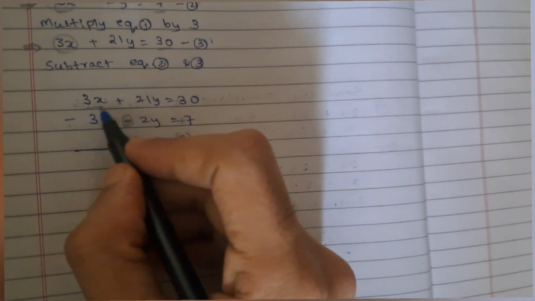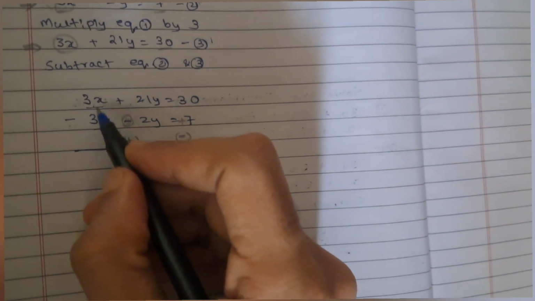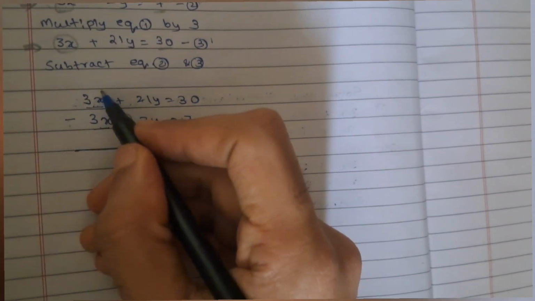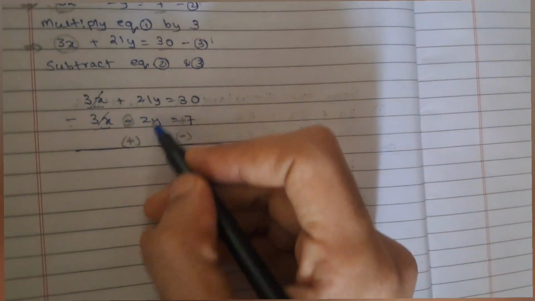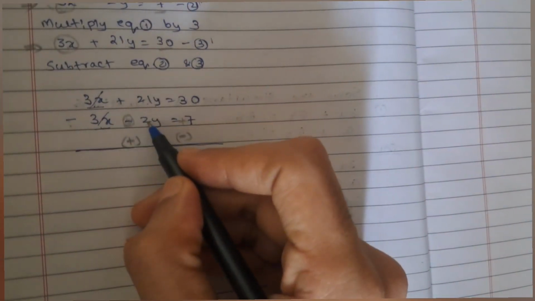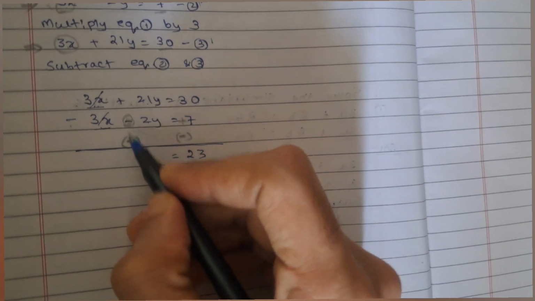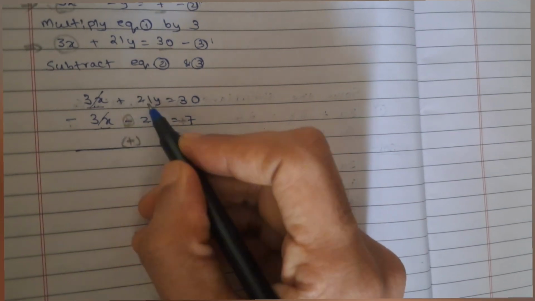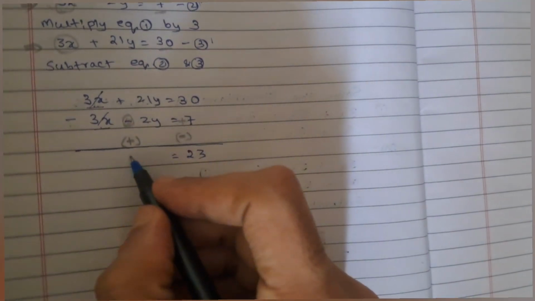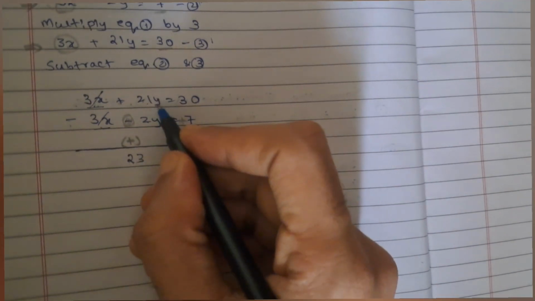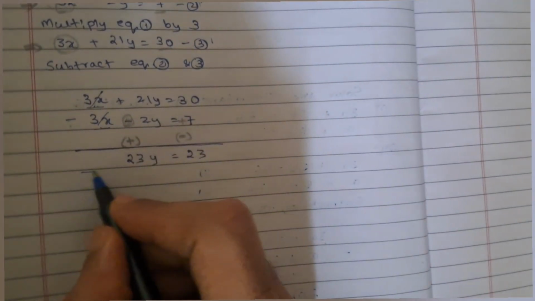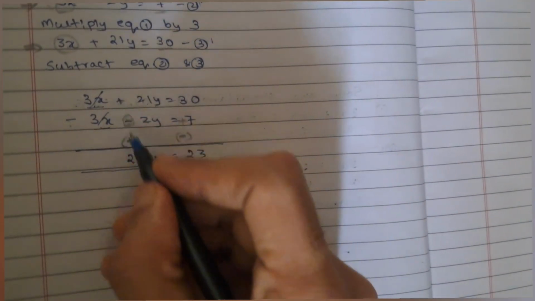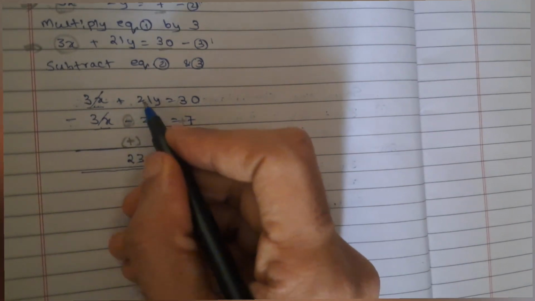Here if you see, it is same term and they are getting subtracted. That means they will cancel each other. Now look at these two terms. It is plus, and for this also it is plus now. So plus plus means we have to add them. So add it. So it will become 23 along with the alphabet y. Okay, so plus plus plus. So we are adding them and the answer is 23y.